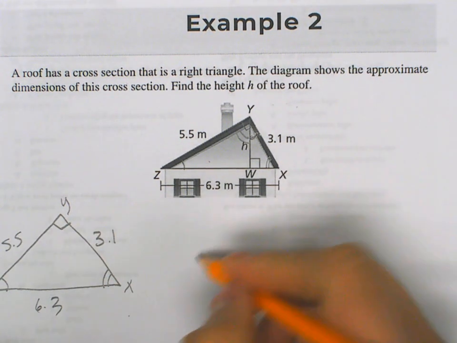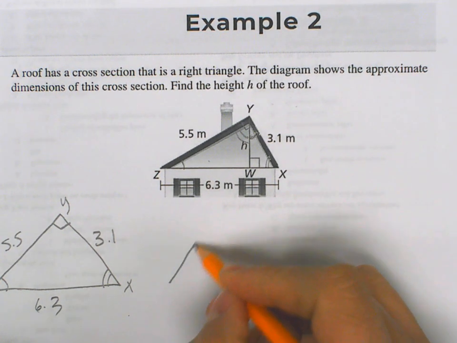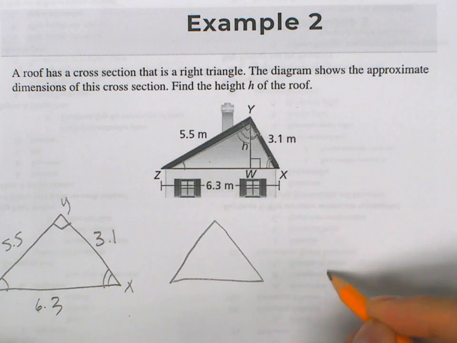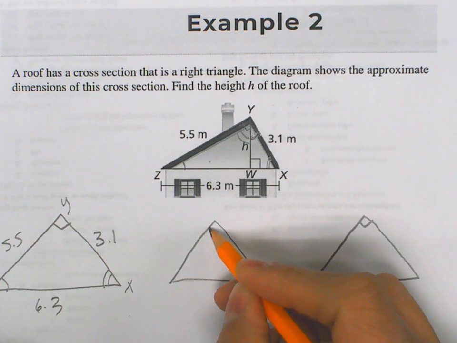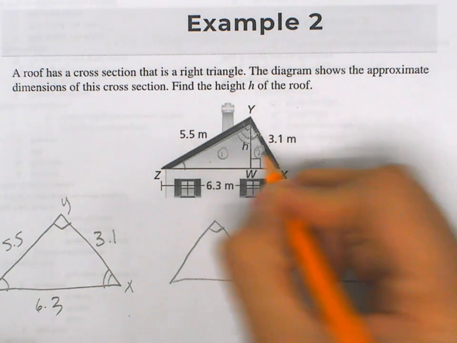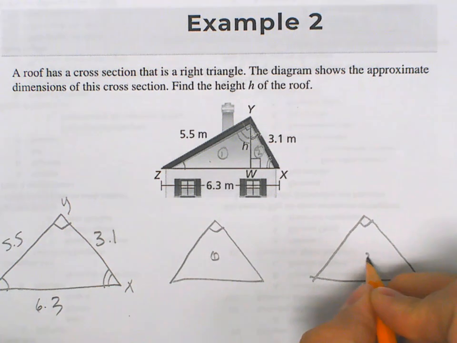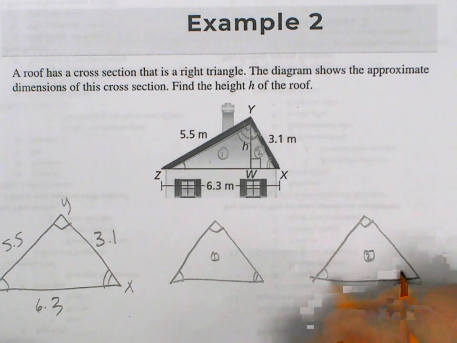Don't do that to the physicists because then they'll get all mad. Then I'm going to draw 3 right-triangle diagrams. I'm going to call this one here triangle 1, this one right here triangle 2. So 1 marking, 2 markings, 1 marking, 2 markings.